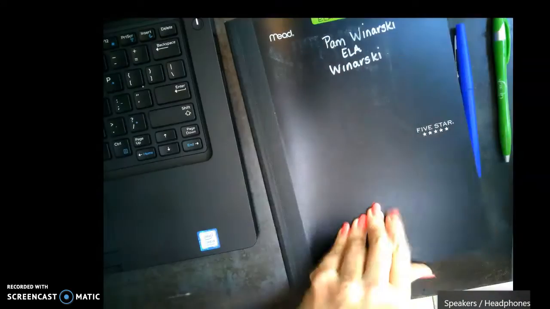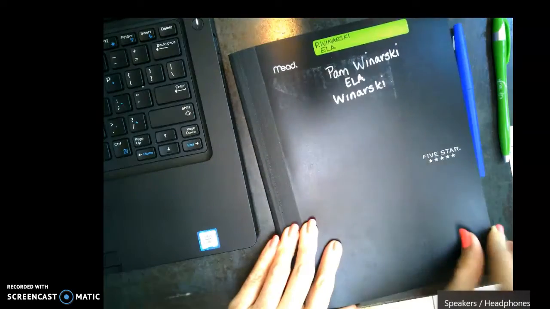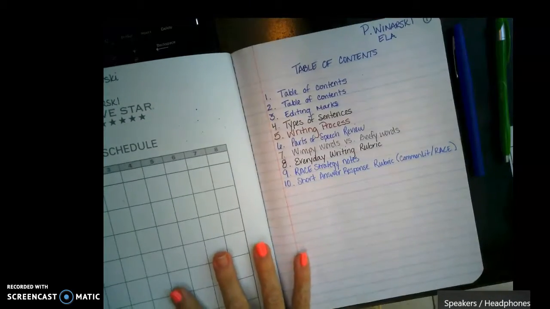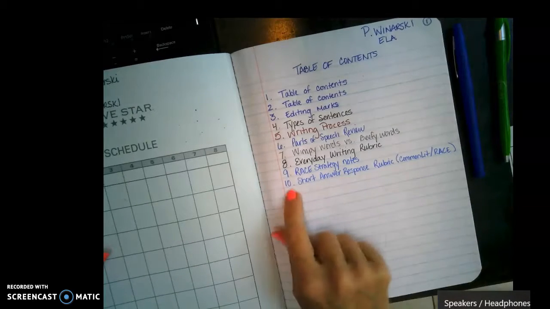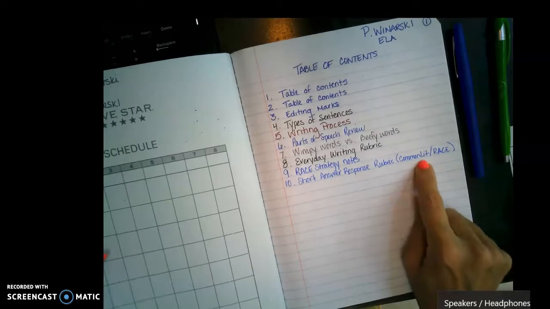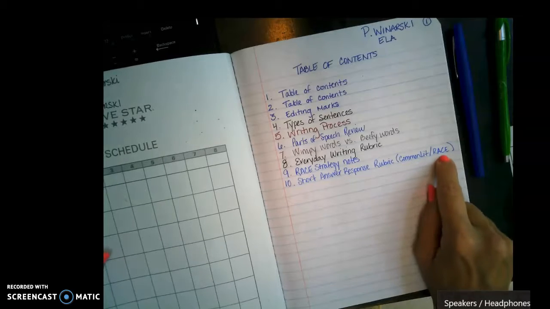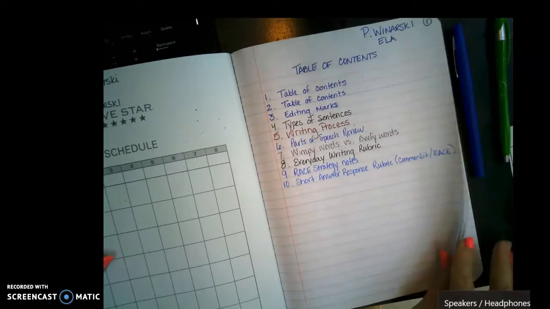So in your interactive notebook, which I have mine right here, you are going to open it up and make sure that you write down short answer response rubric on page 10. And I've put in parentheses for CommonLit and RACE for our RACE strategy paragraphs.